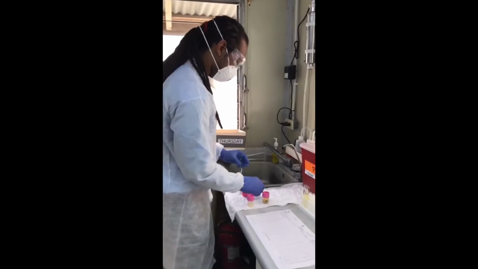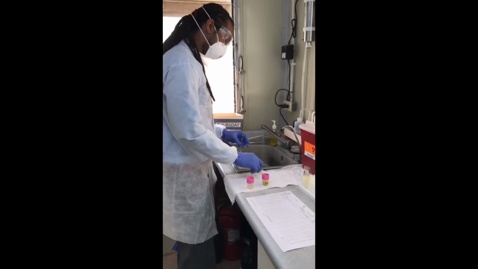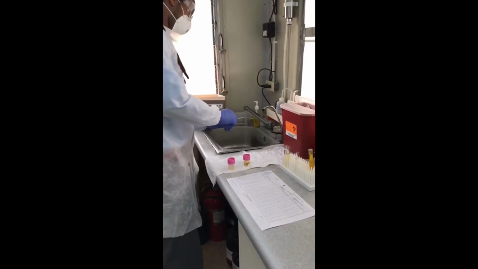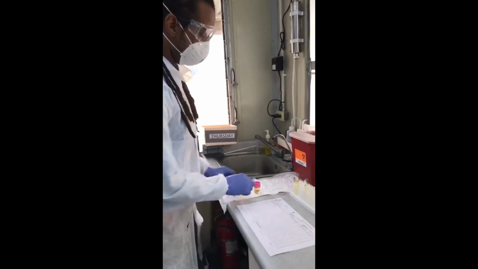We're in the Urinalysis and the Parasitology Unit at Microbiology. Mr. Walford is processing a urine specimen for urinalysis.